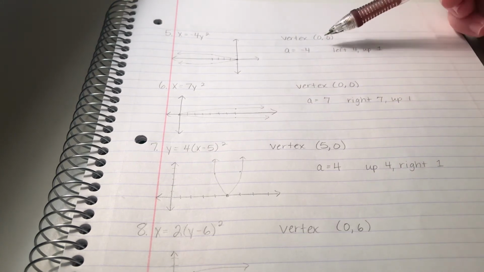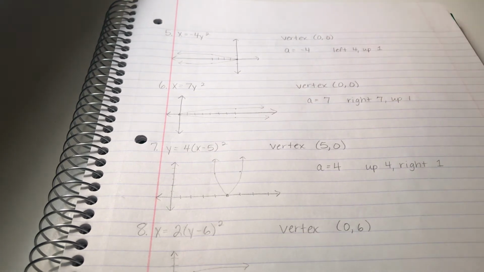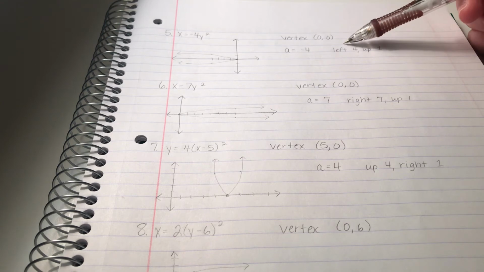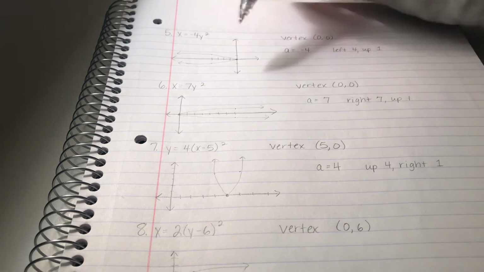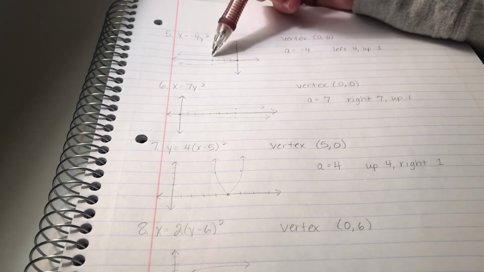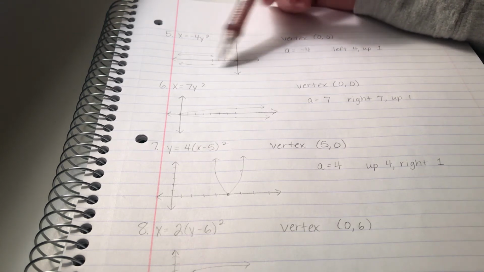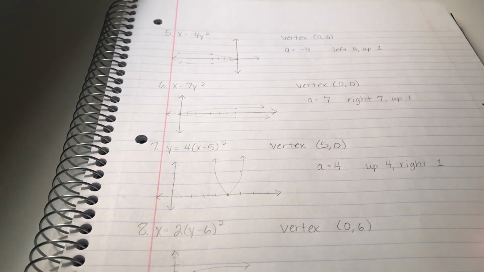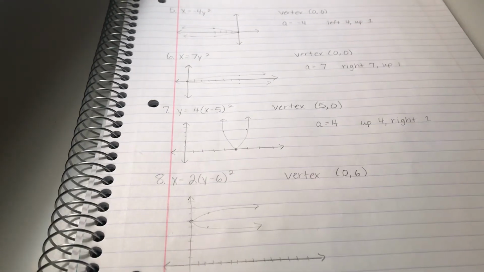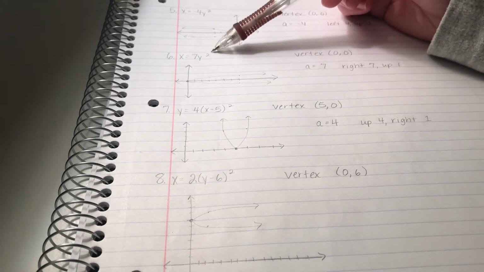So that a value, which we're treating kind of like a slope, again it's called a dilation factor, but if that helps you think how you're using it, that means that you're going to go left 4 and up 1. So left 4 and up 1. If you're plotting by hand, you would also go left 4 and down 1 to give you both sides of that parabola. Number 6, x equals 7y squared.